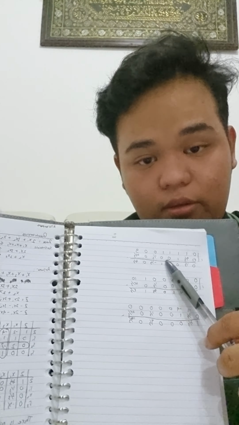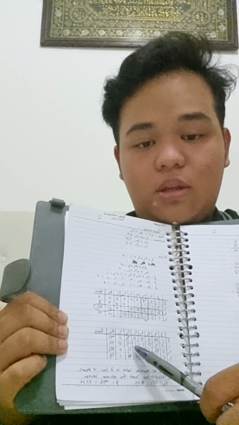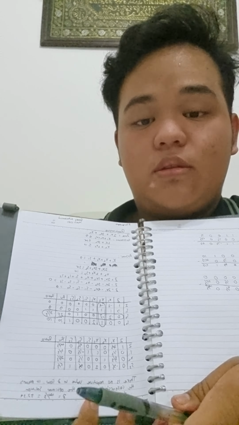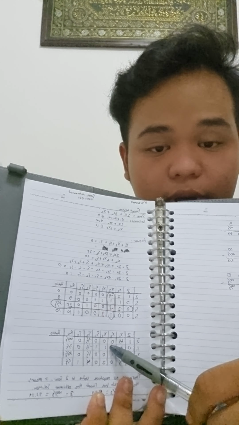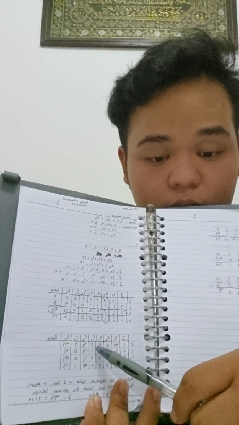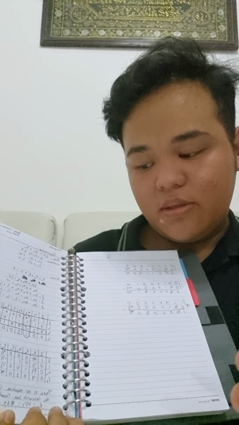After we calculate all of the values here and put them into the table, as you can see in the table, there is no minus value in the Z row. So it means that the process has reached the optimum solution.